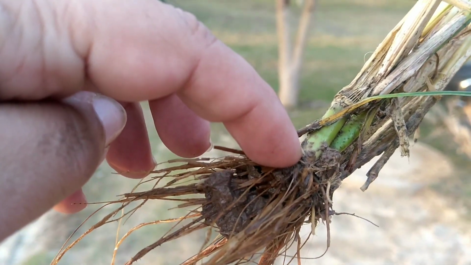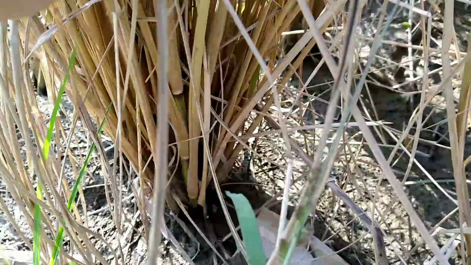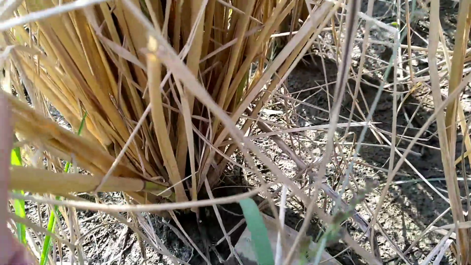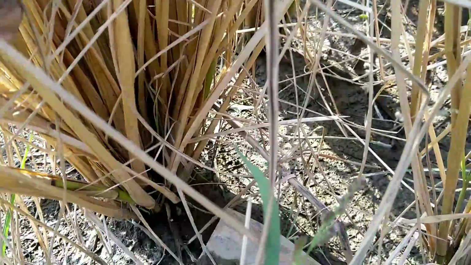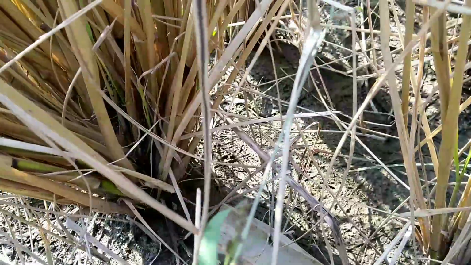These tillers can be productive if they bear a spike or reproductive structure, or they can be non-reproductive if they don't bear a spike or don't bear flowers.